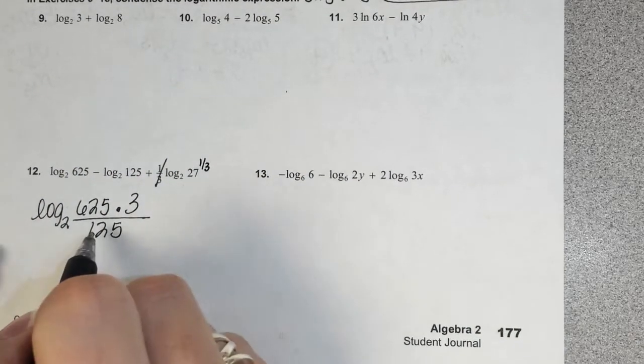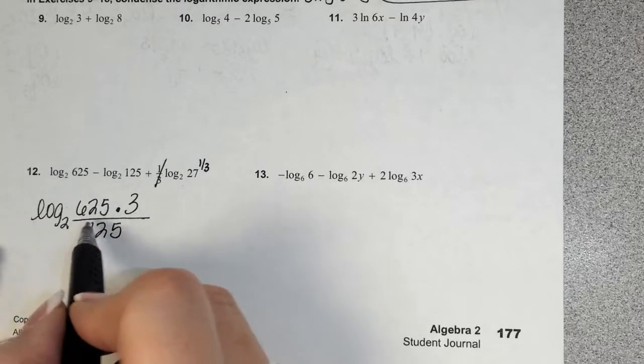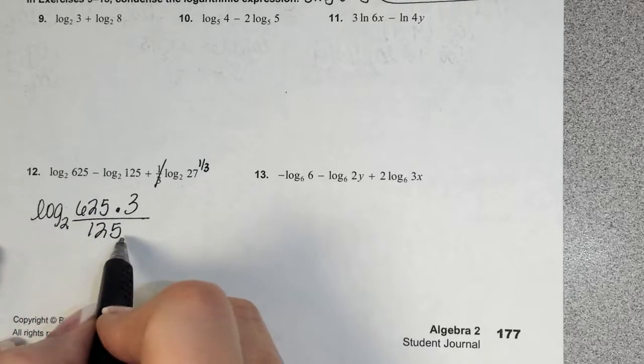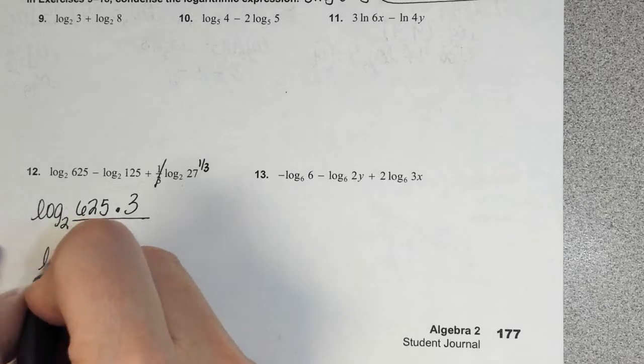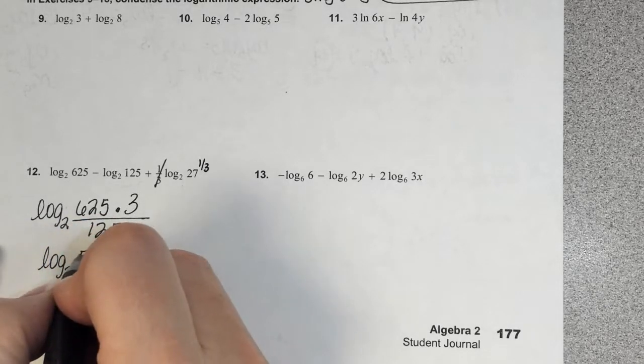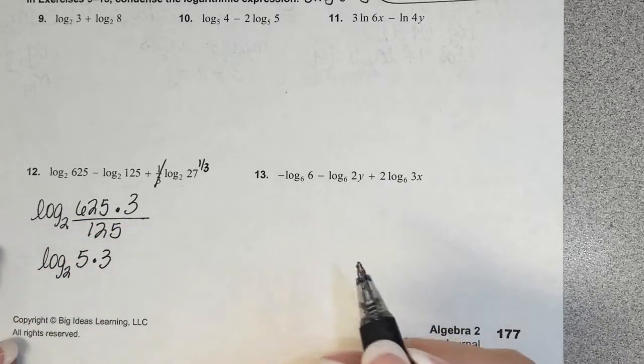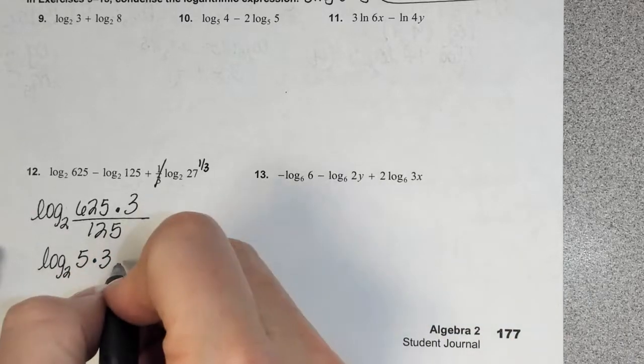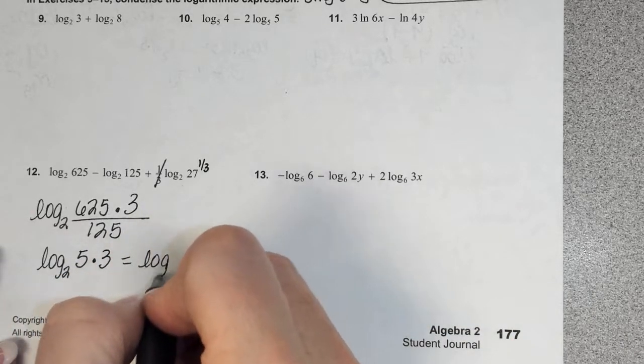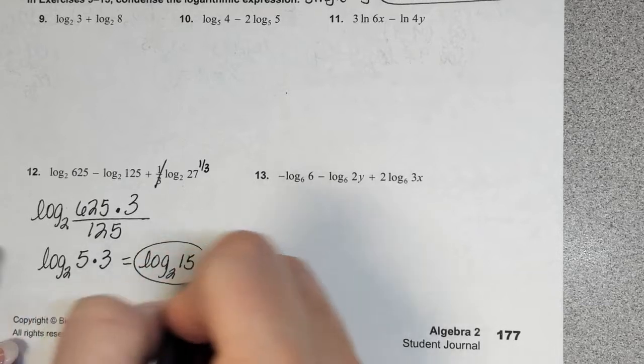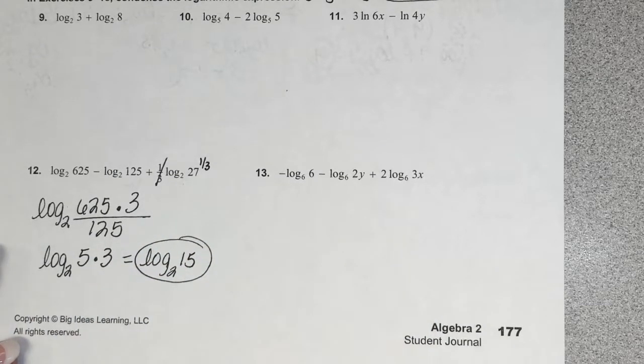So now I want to evaluate this if I can. Well, what is 625 divided by 125? That's going to be 5 times 3. And so now I can just simplify that further, and this would be log base 2 of 15. That would be how that simplifies.